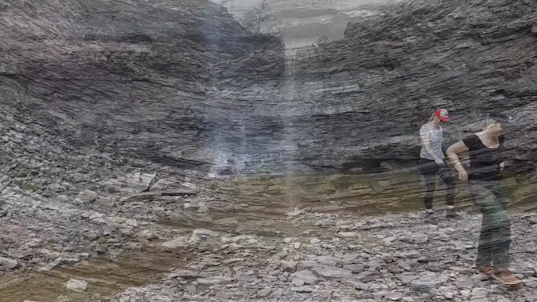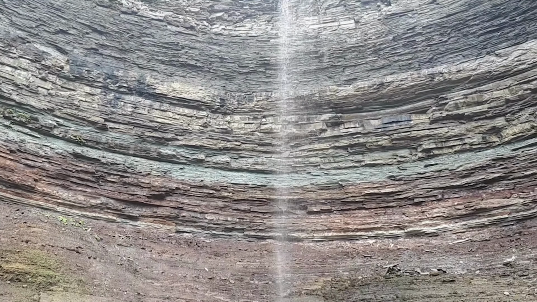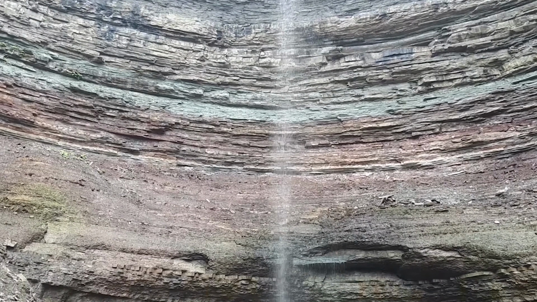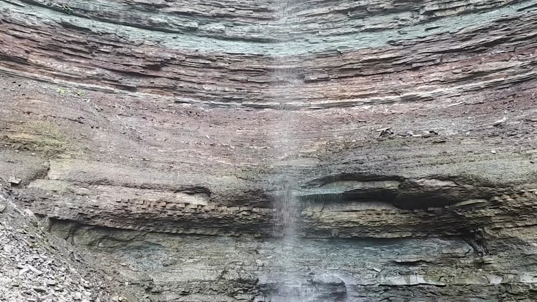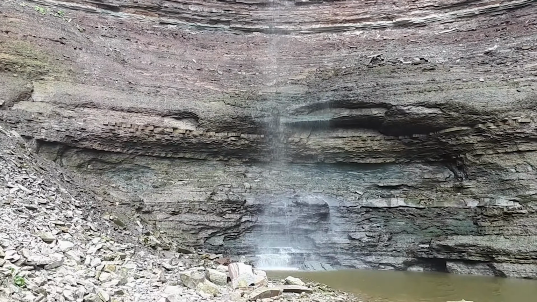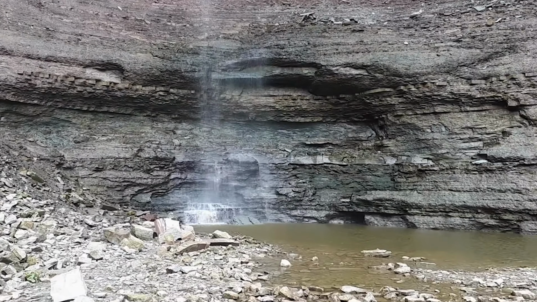Consider the onion. It has many, many layers, just like stratigraphy. As seen here, the layers of shale, sandstone, limestone, and dolostone make up a beautiful sedimentary sequence.